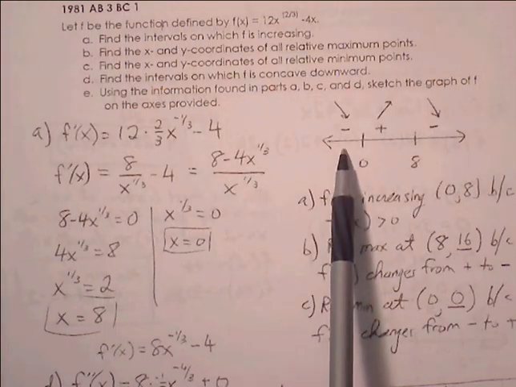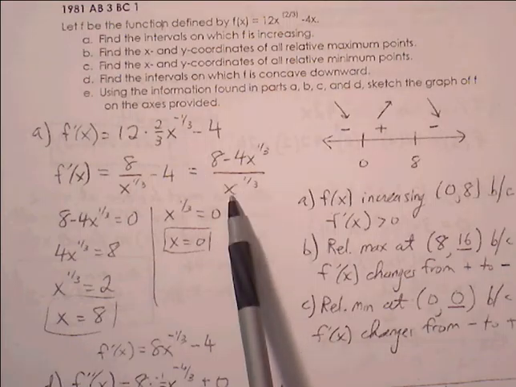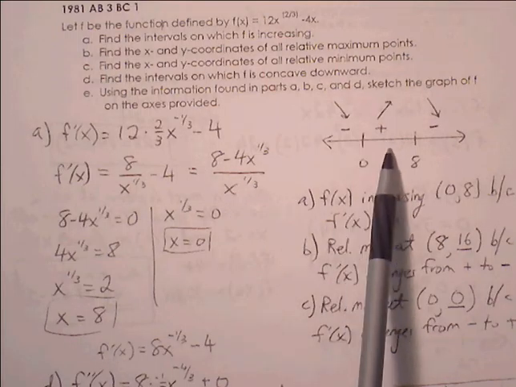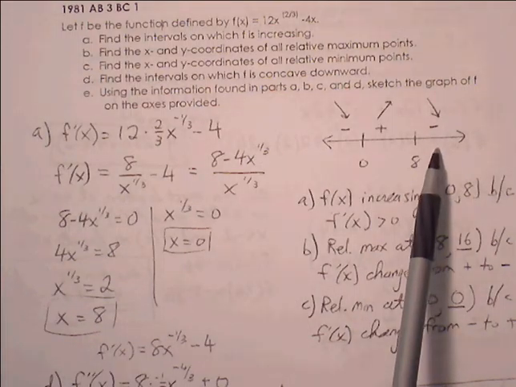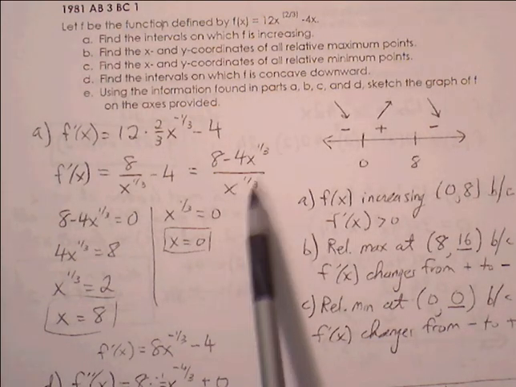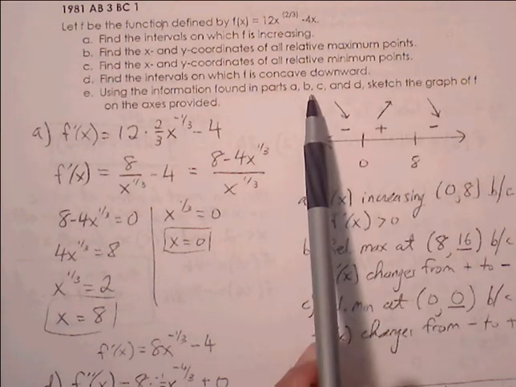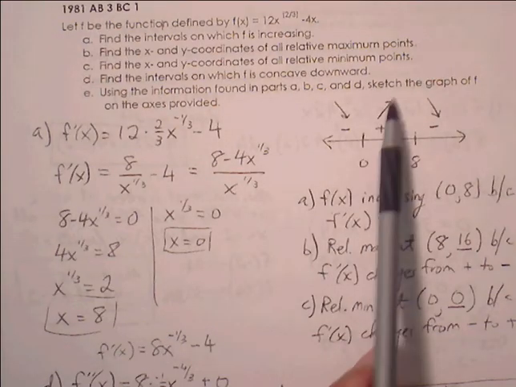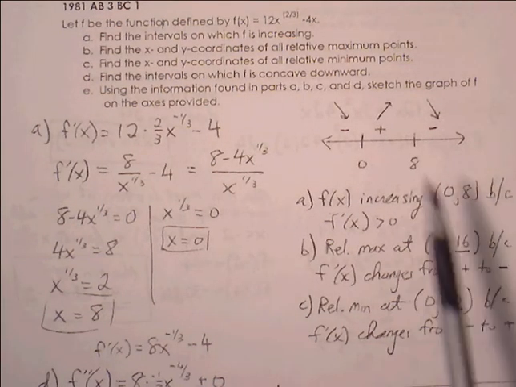So here, if I plug negative 1 into the derivative function, I get 8 plus 4 over negative. So I get positive over negative, which is negative. If I plug in 1, I get positive over a positive, which is positive. If I plug in a value greater than 8, let's say 9, that will produce a negative in the numerator and a positive in the denominator. So negative over positive is negative. So we see the slope behavior: the graph is decreasing, hits a relative minimum at 0, increases between 0 and 8, hits a relative max at 8, and then decreases to the right of 8.